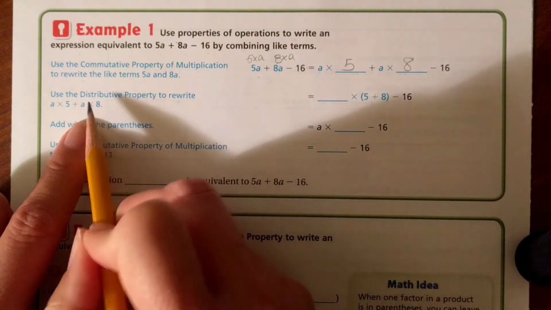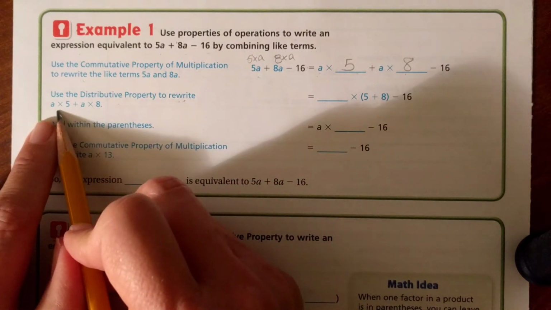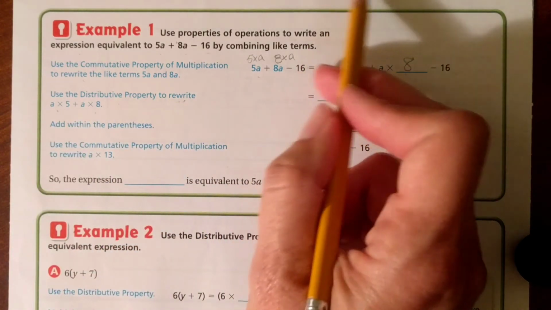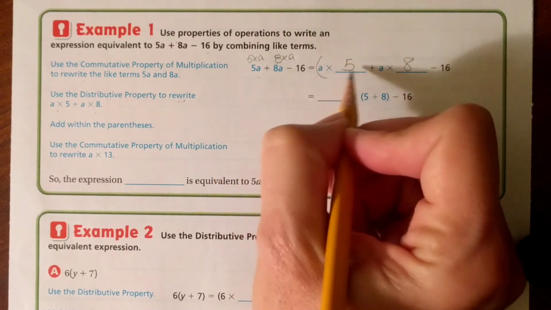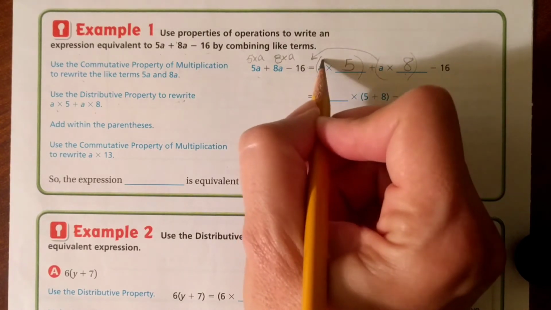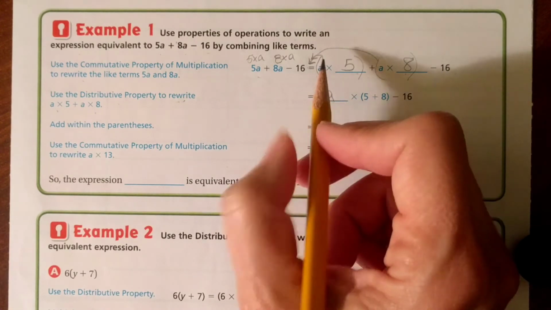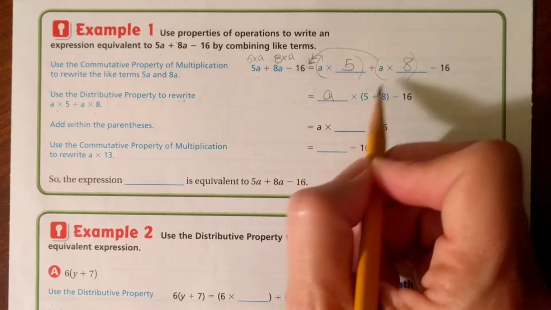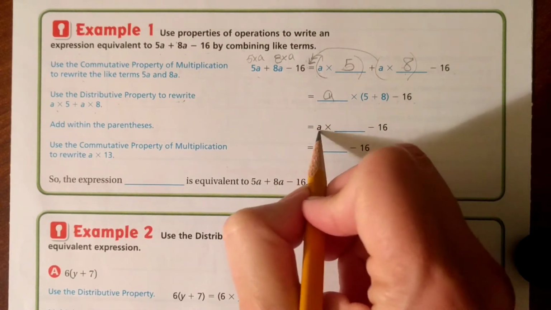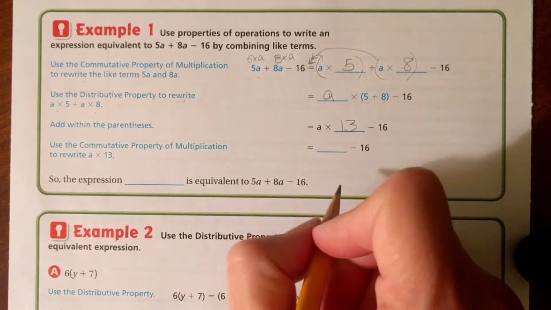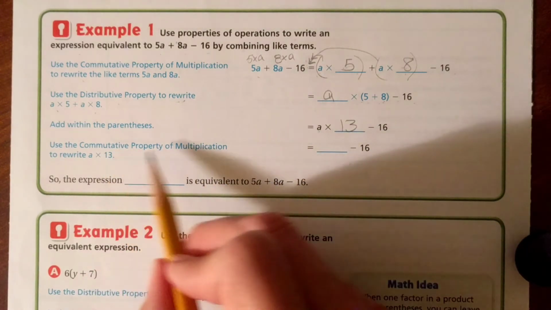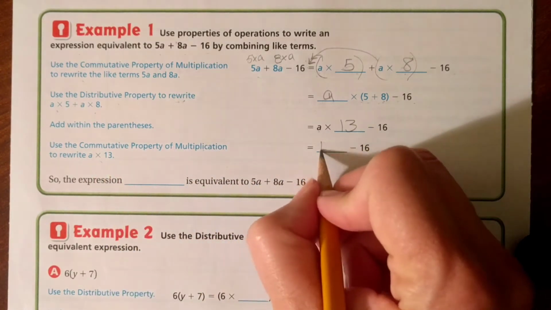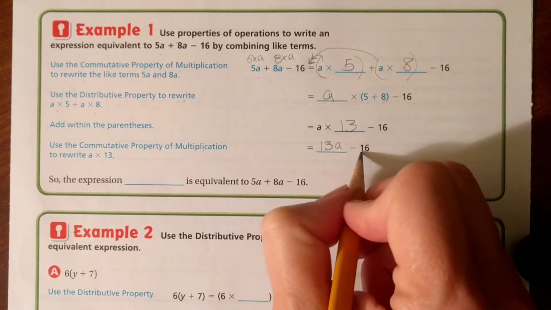Use the distributive property to rewrite A times 5 plus A times 8. So instead of throwing the ropes into the quantity, this time I'm pulling them out. So I have this, and I have this, and I'm pulling the A out front. So A from here and here. A times the quantity, 5 plus 8, because that's what was left over, minus 16. So A times, now 5 plus 8 is 13, minus 16, add within the parentheses. Use the commutative property of multiplication to rewrite A times 13, so that would be 13A, because I just switched them again, minus 16.